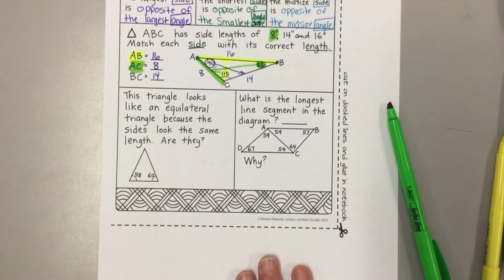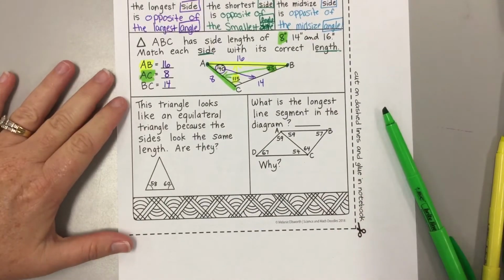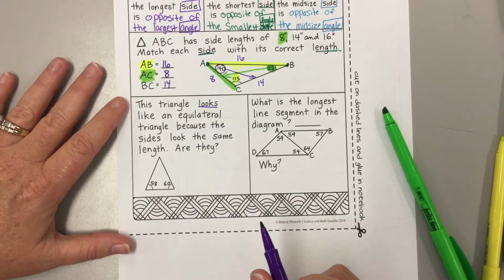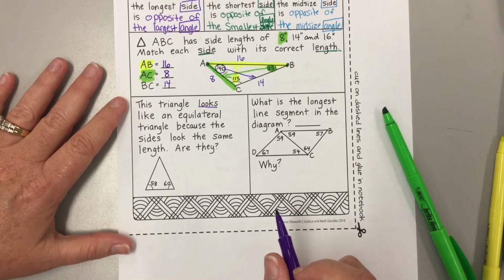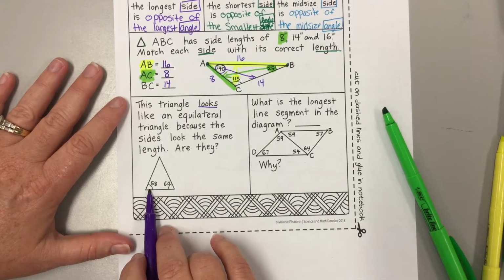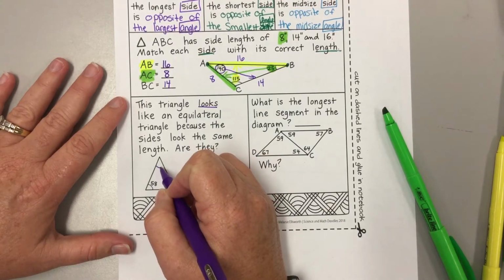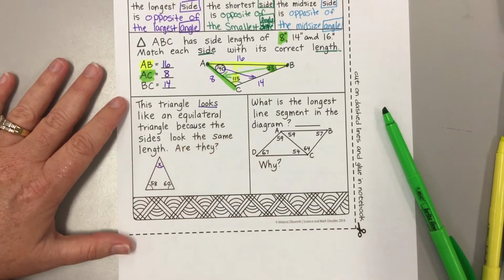All right. This triangle looks like an equilateral triangle because the sides look the same length. But are they? I'm given that this is 58 and this is 60. So the first thing I need to do is find my missing angle. How can I find out my missing angle?